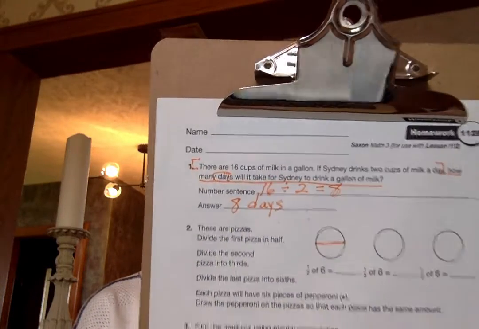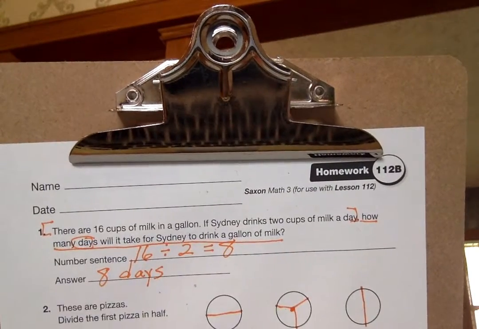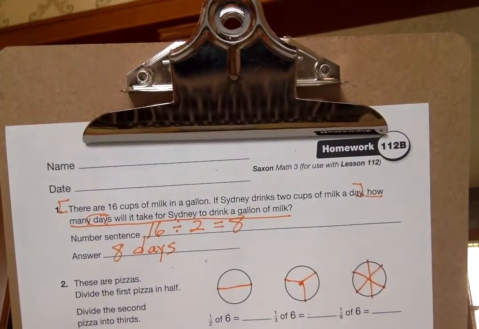Number 2, these are pizzas. Divide the first pizza in half. Divide the second pizza into thirds. Remember how we put that dot in the middle of the circle? And then the last one into sixths. So we'll first put a line going vertically, and then we'll make a crisscross like that.